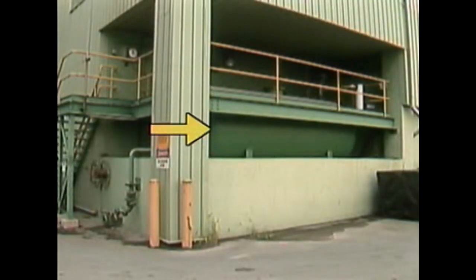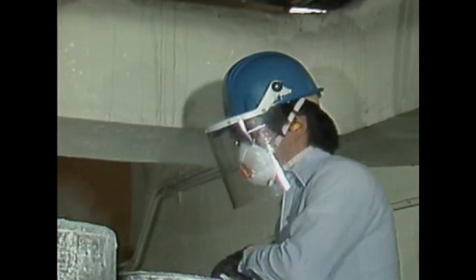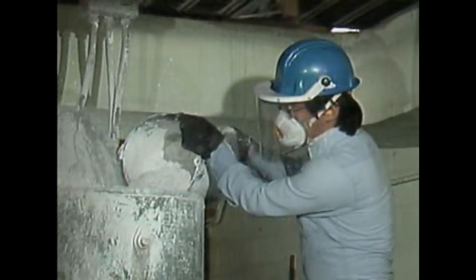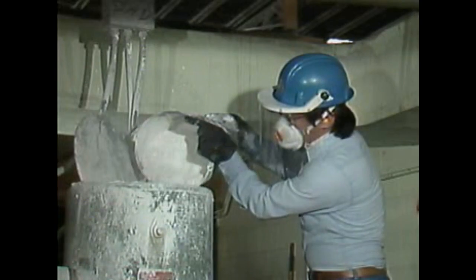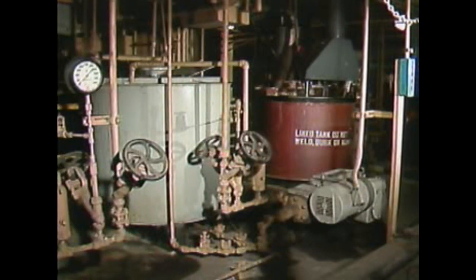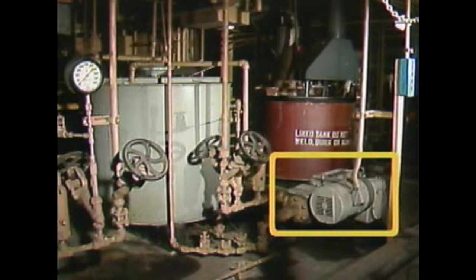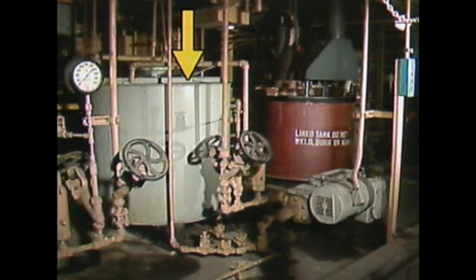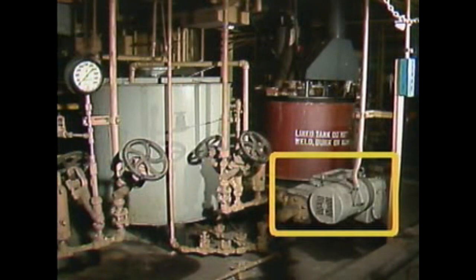An acid, such as sulfuric acid, or an alkali, such as lime, is sometimes added to water to adjust the water's pH. Chemicals can be added to water in a variety of ways. For example, this is a chemical injection pump. A chemical is stored in this tank and fed to the pump.